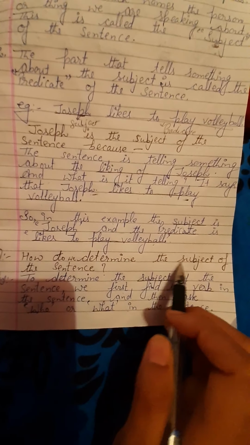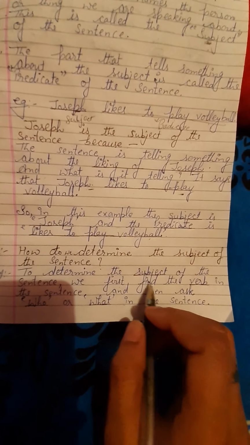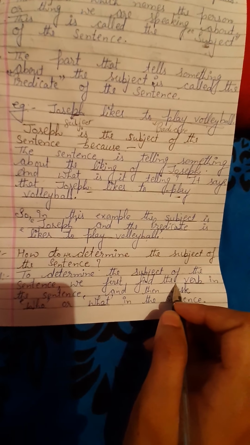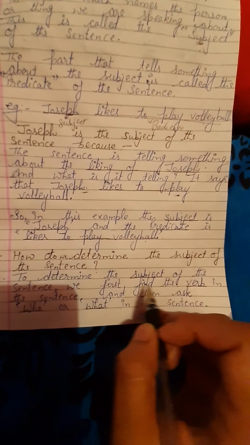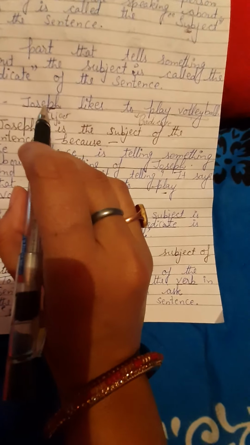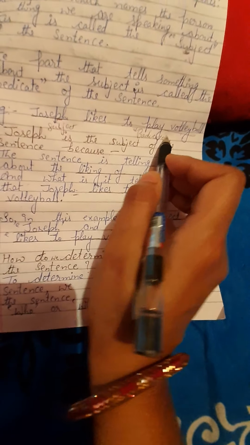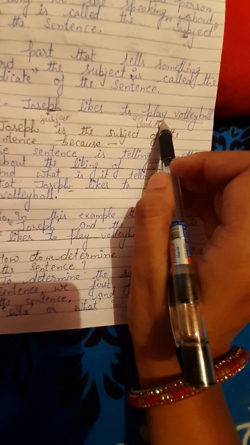How to determine the subject of the sentence? To determine the subject of the sentence, we first have to find the verb in the sentence. So in this sentence, Joseph likes to play volleyball, the verb is play. Action words are verbs. तो action word है यहाँ पे play.